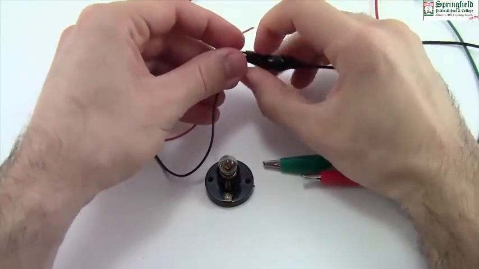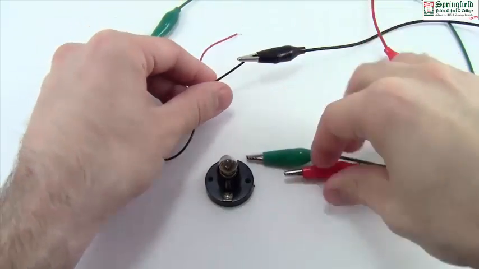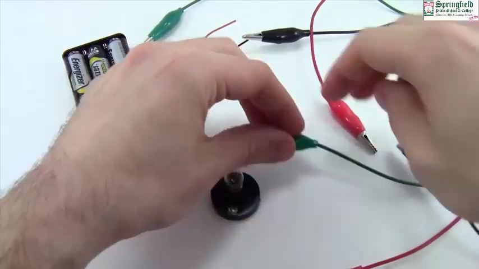And oops, you can see, these alligator clips will hold on kind of snugly, but if you pull too hard, they will come off. So I lost the red one there. I'm going to reattach that.